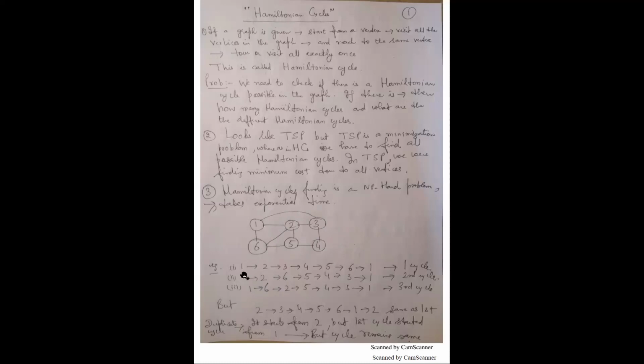But let's look at this first Hamiltonian cycle, 1, 2, 3, 4, 5, 6, and then 1. Right? I have taken the example of starting from 2, 3, 4, 5, 6, and 1, and then coming back. So actually this cycle is the same cycle as the first cycle I explained here. The only difference is that in the first example, the starting node is 1, but in the second example, the starting node is 2.